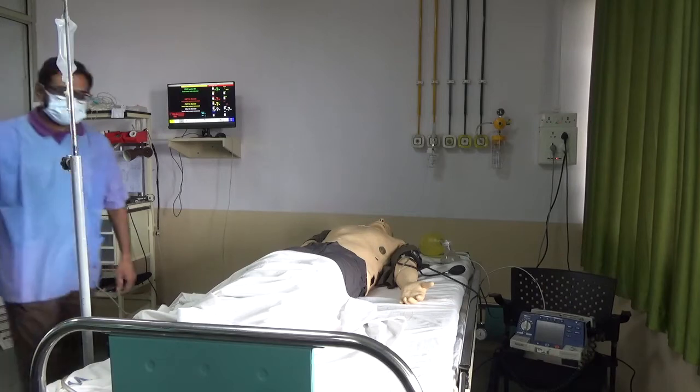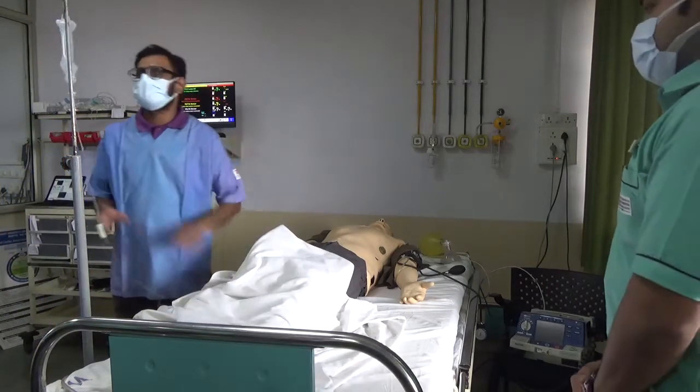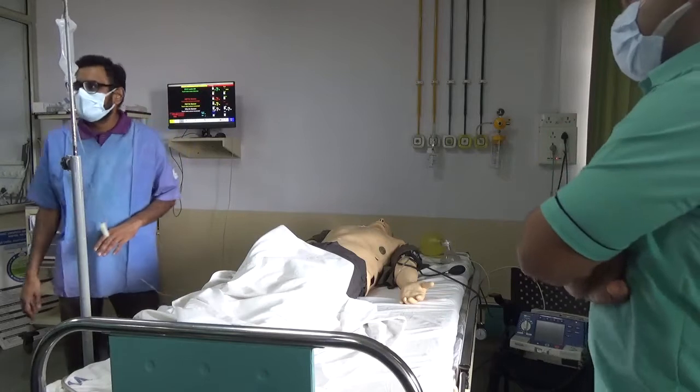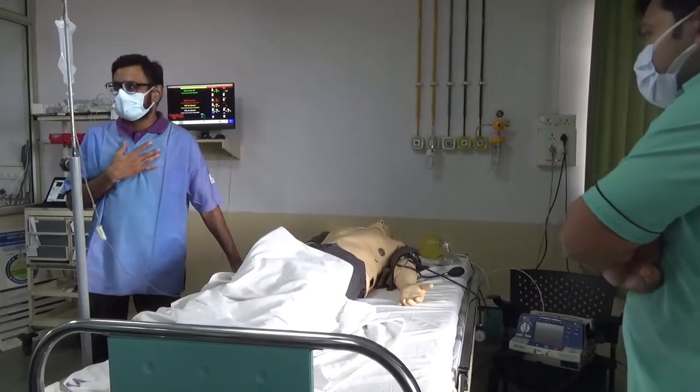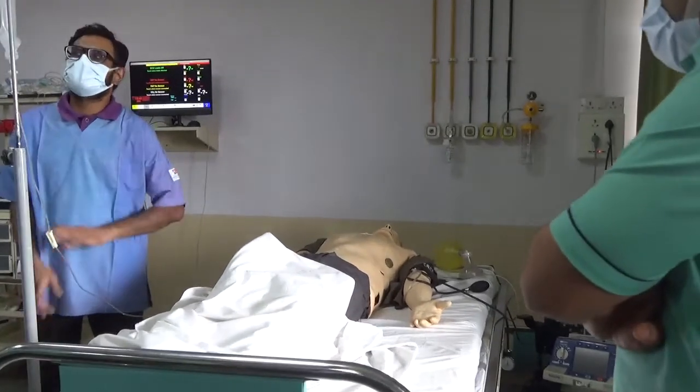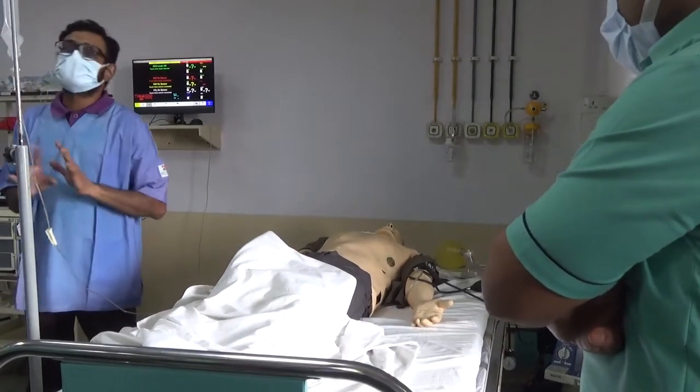So the second team, you have seen the first team. You have already practiced the Vidyapeeth algorithm. Okay. So this is a patient who had come to you with chest pain in the EMD, and you have to assign your team. Who is going to be team leader here?